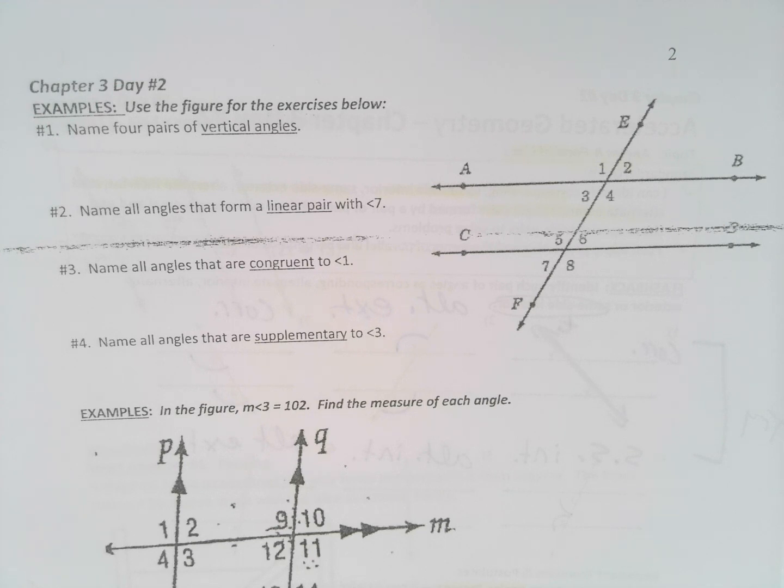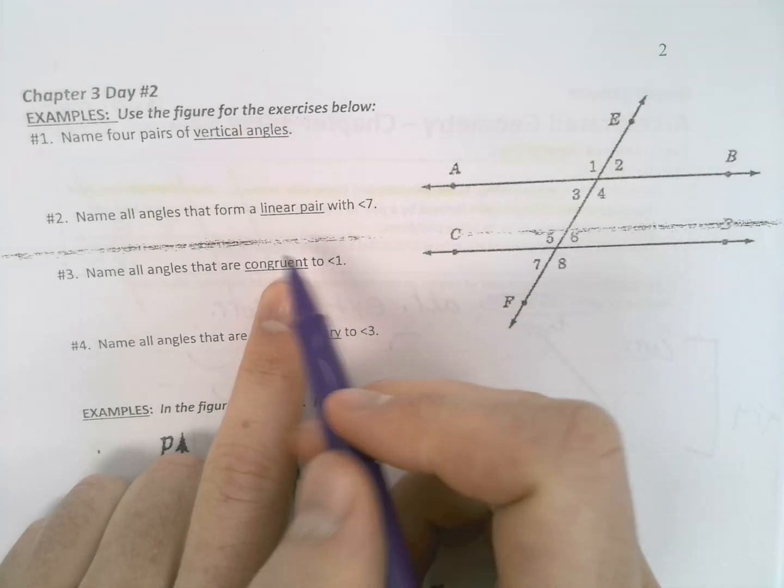I know you guys know that angle 1 and angle 4 are vertical. I know you know that angle 1 and angle 2 are a linear pair. They add up to be 180. I know you guys know that angle 1 is congruent with 4, with 5, and with 8. That's really maybe the only one I would want to look at. Look at number 3 for me, guys.